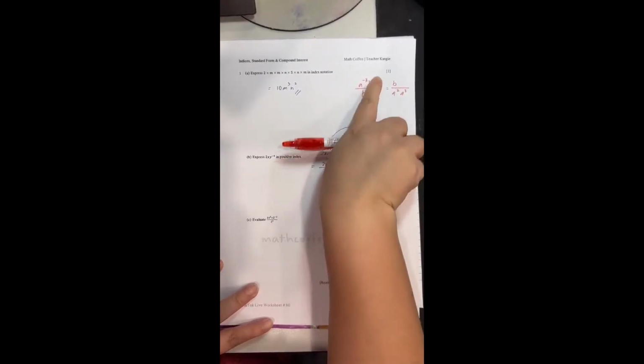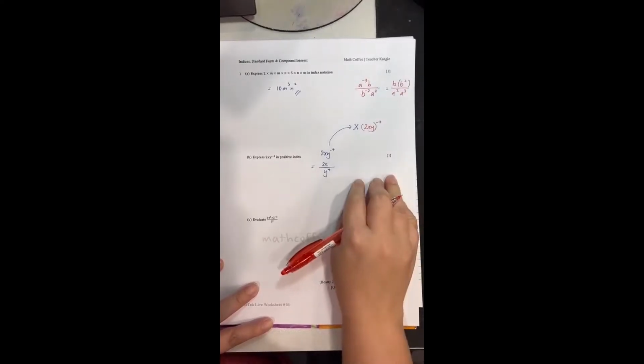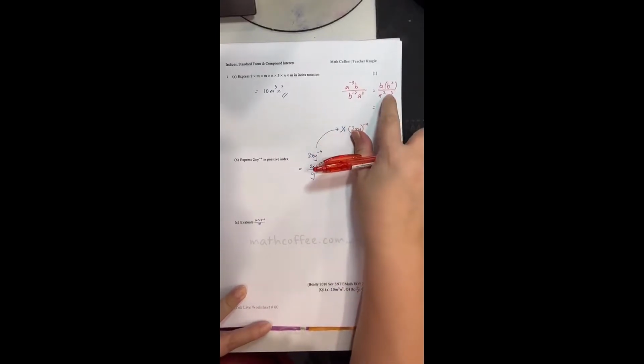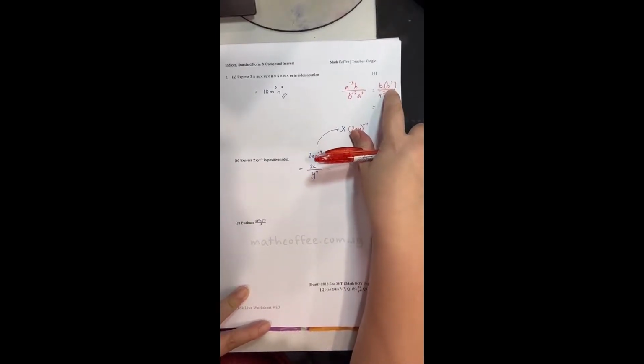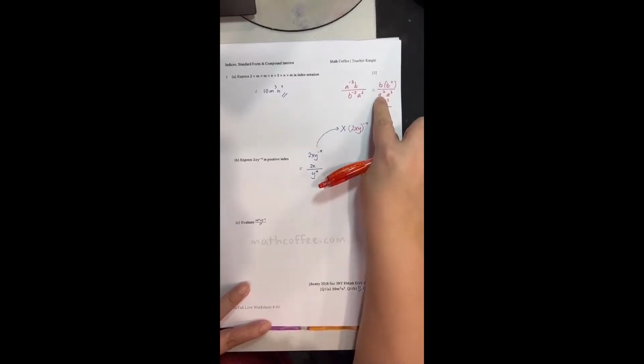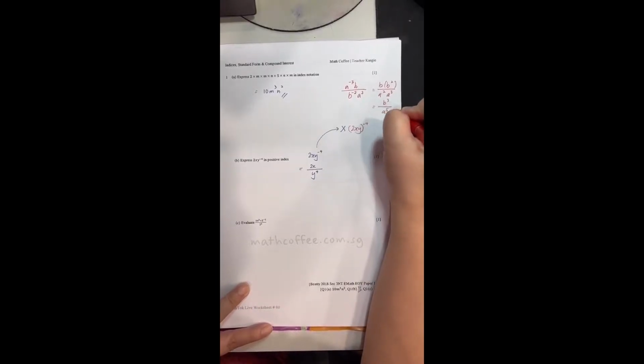B to the power of -2, bring it up, so it becomes b to the power of 2. After that, you need to simplify. So b to the power of 1 times b to the power of 2 becomes b to the power of 1 plus 2, so it's b to the power of 3. A squared multiplied by a cubed: multiplying the same base, you add the power. So 2 plus 3 is 5, so it's a to the power of 5.